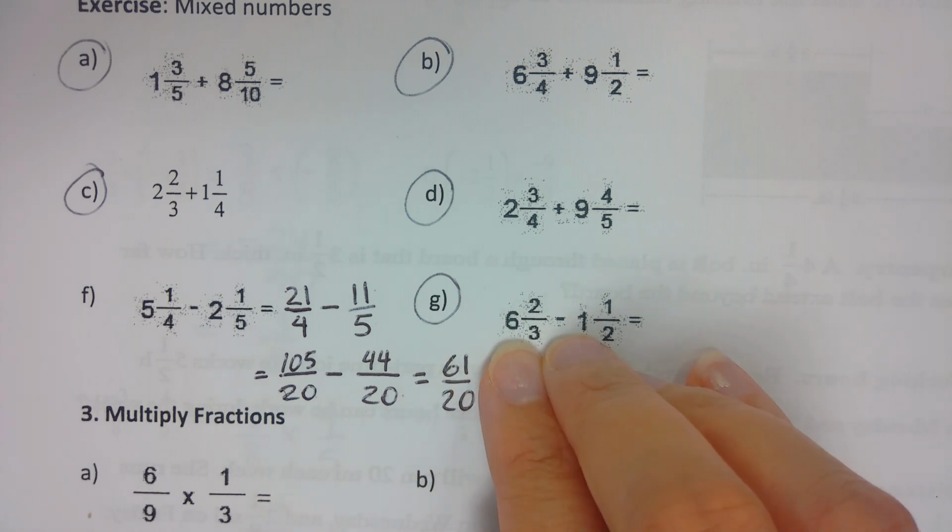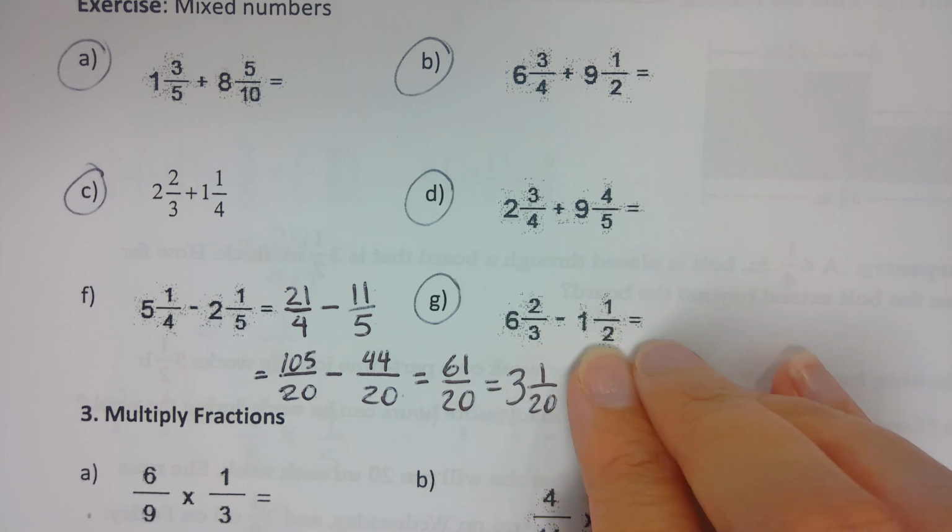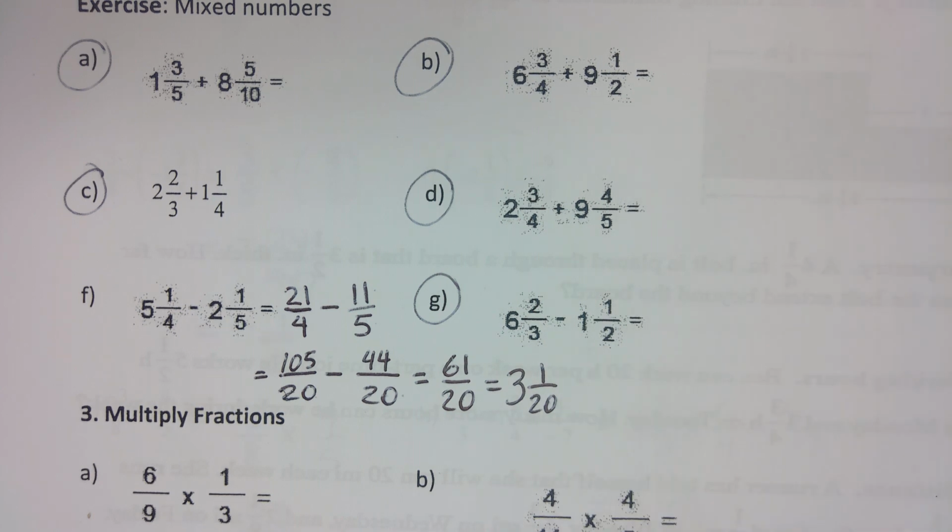Is that a good final answer? Stephen? Yep. So the next number is 3 and 1 over 20. Perfect, right. So always change it back to a mixed number if it's an improper fraction. Just like the name suggests, an improper fraction is an improper answer. So that's why you have to convert it, yeah.